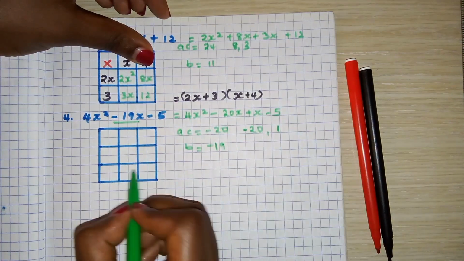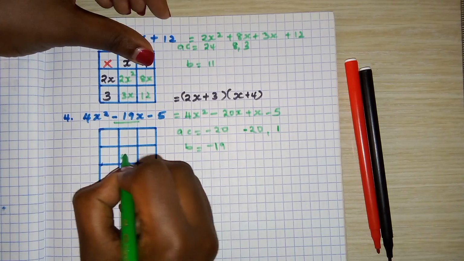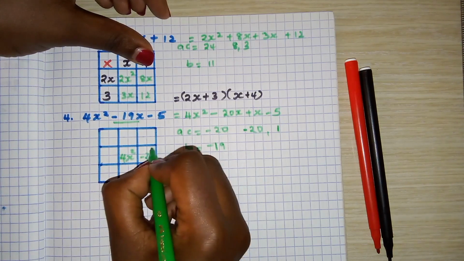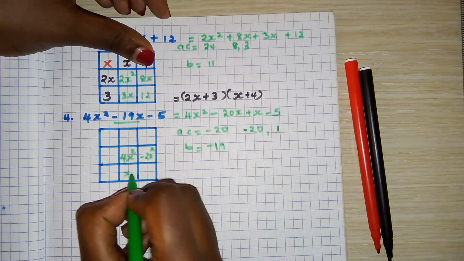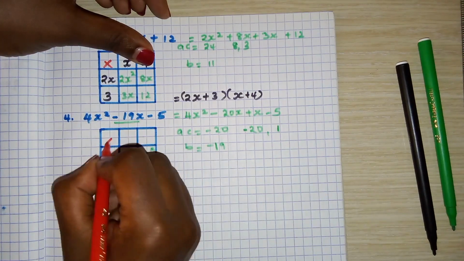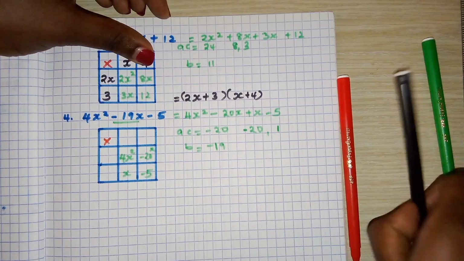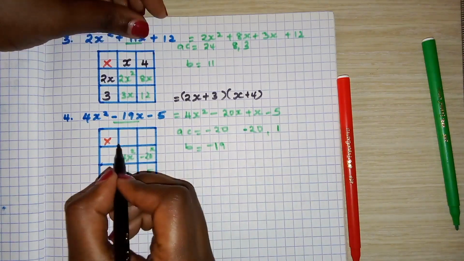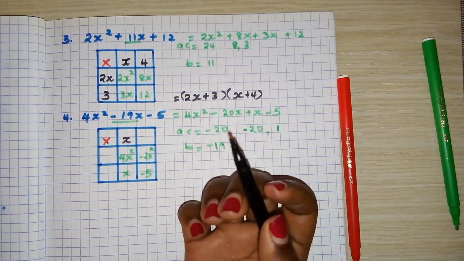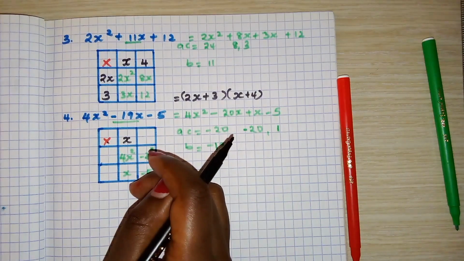Then you write this one in the grid. So 4x squared, negative 20x, oh that one is not fitting, and then you have x and negative 5. We go ahead and do times. So what are the numbers? So always start with x. You can always start with x over there, and then you fill in the number as needed.